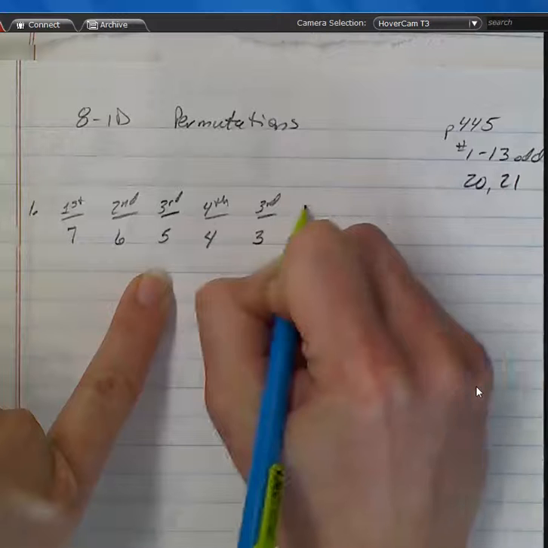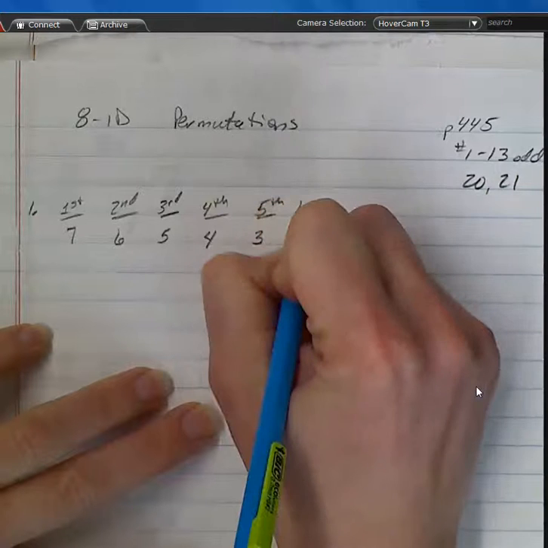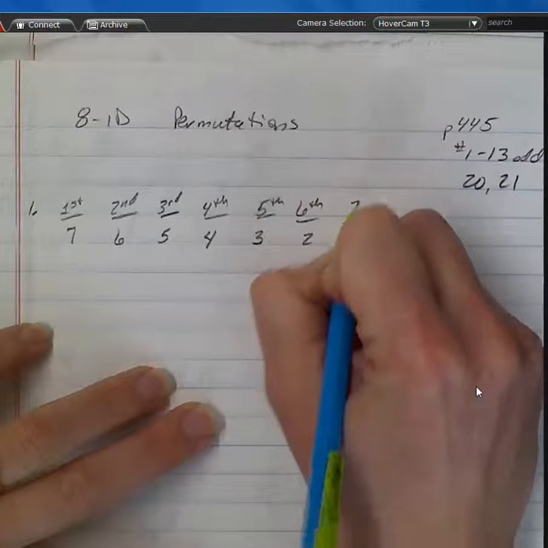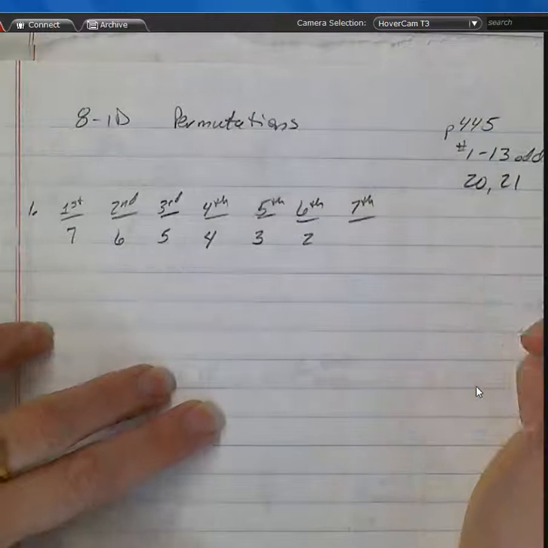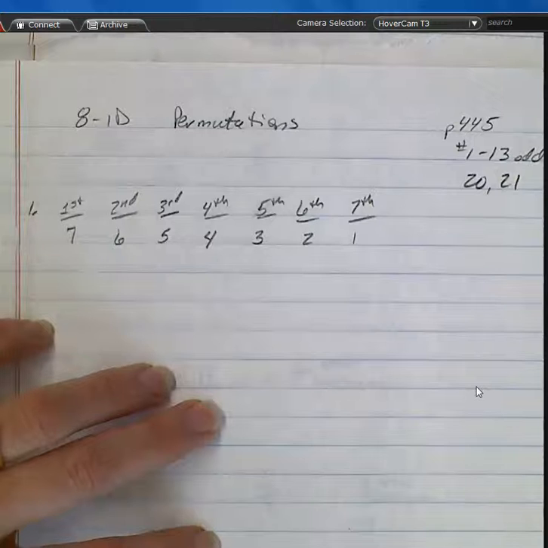Noticing a pattern? Oops, I'm sorry, it's our 5th choice. Good work. That's our 5th choice. Now our 6th choice has how many people? Just 2. And then our very last person, how many are there? Just 1. I do not want to make a tree diagram for that.